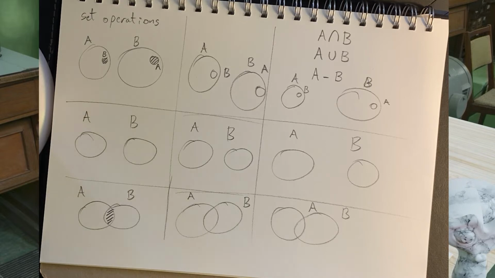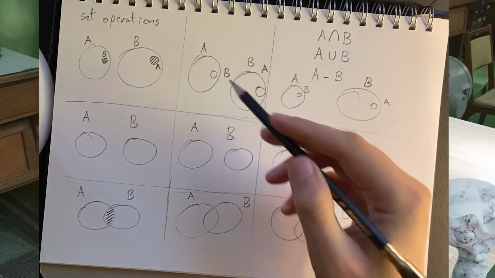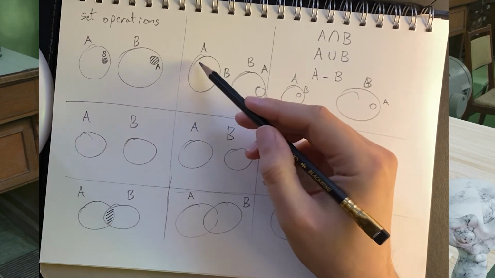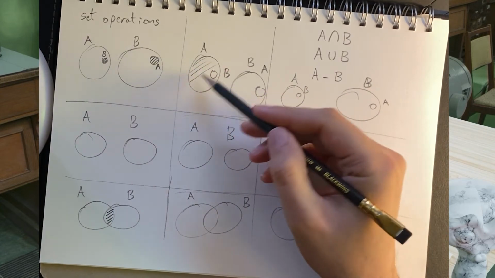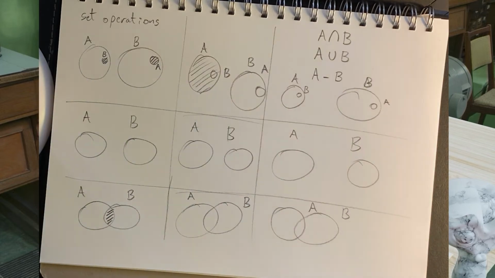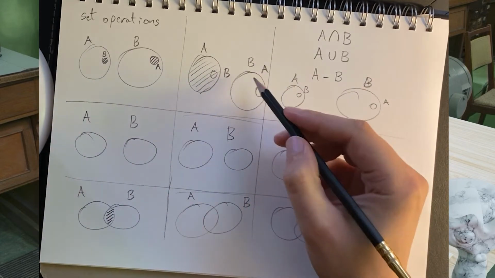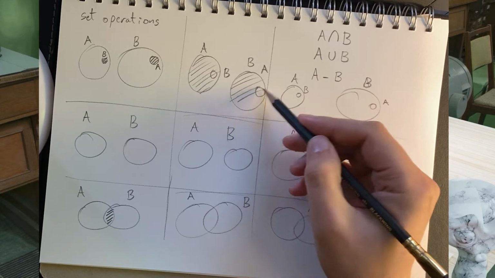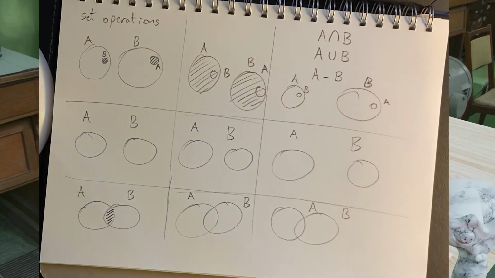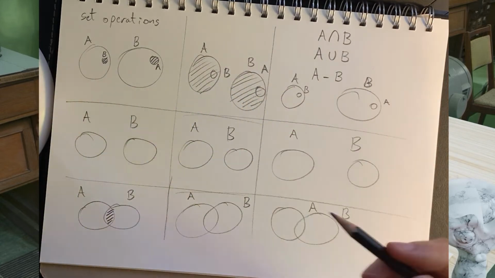The next case is union, so A or B. Okay, so in the contained case, A or B, or I think of it as A with B, is the set of all points which are in one set or the other, or both. So in this case, it's unaffected.